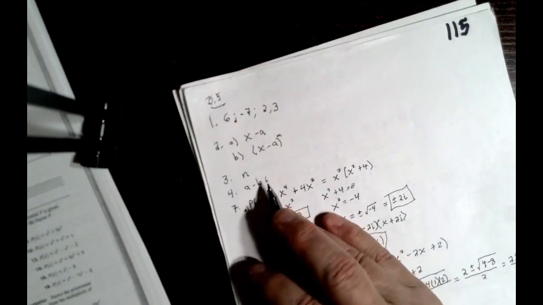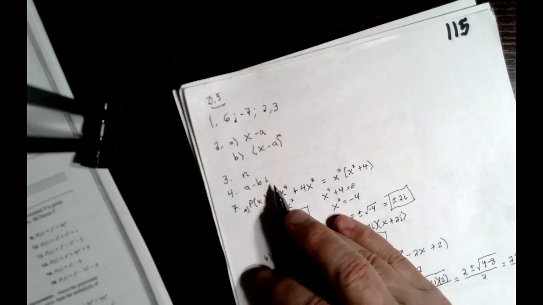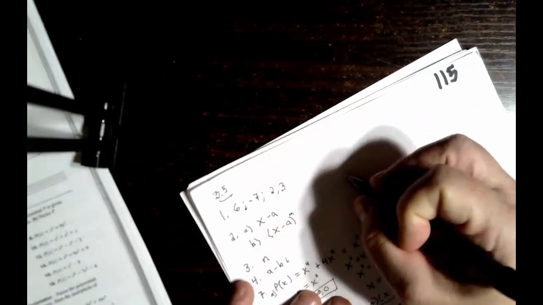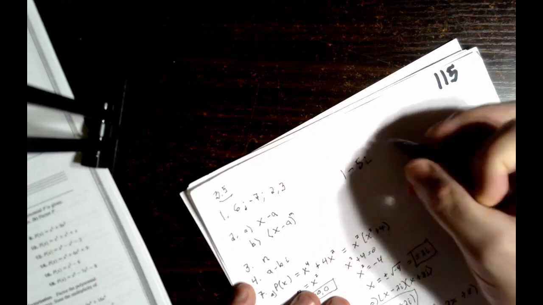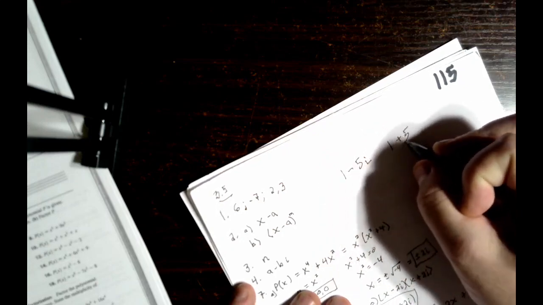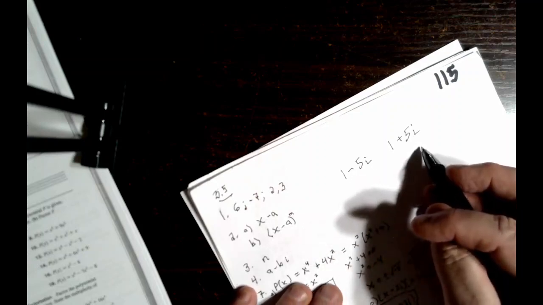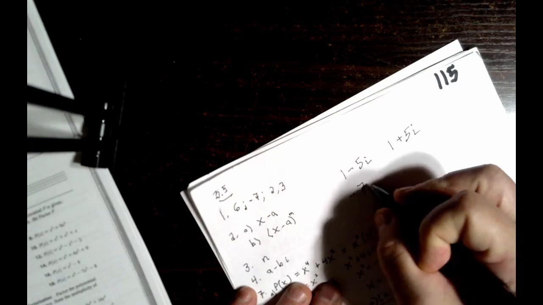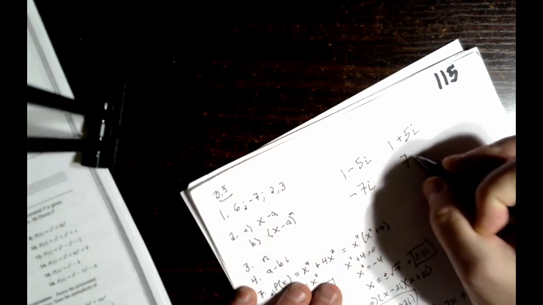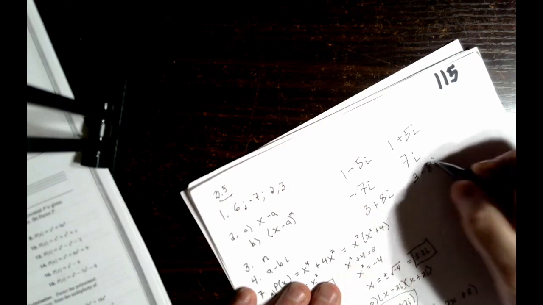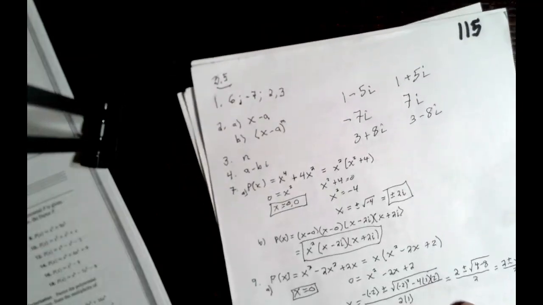If the polynomial function p has real coefficients, and if a plus bi is a 0, then you know a minus bi is also a 0. The reason for that is when you talk about imaginary numbers, like 1 minus 5i, its conjugate, 1 plus 5i, always travels in pairs. If you find 1 0, it's imaginary, it's got its conjugate as well. So if you got minus 7i, you also have positive 7i. If you got 3 plus 8i, you get 3 minus 8i. They travel in pairs.